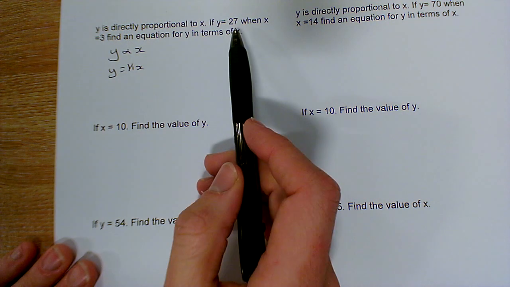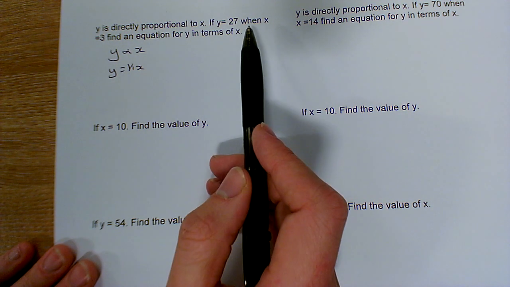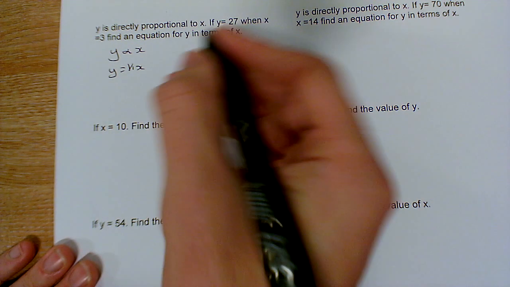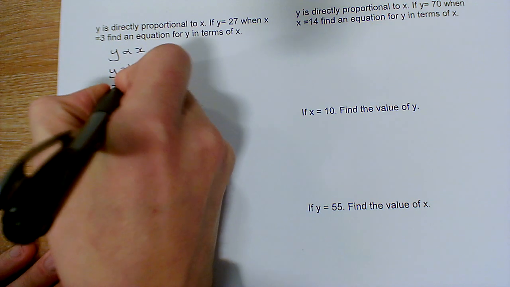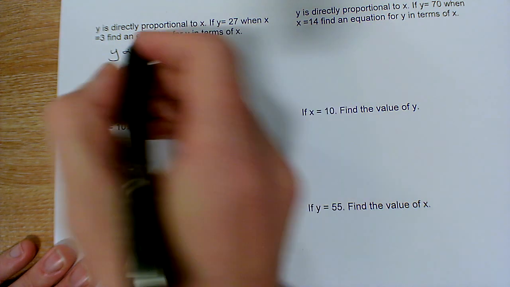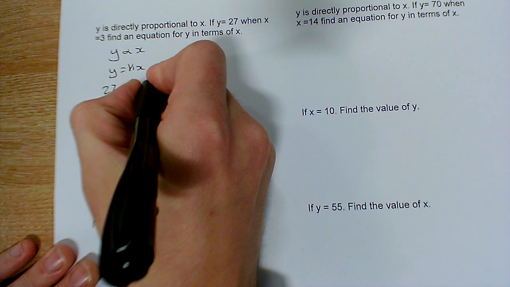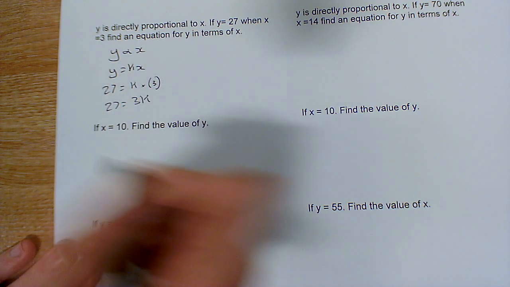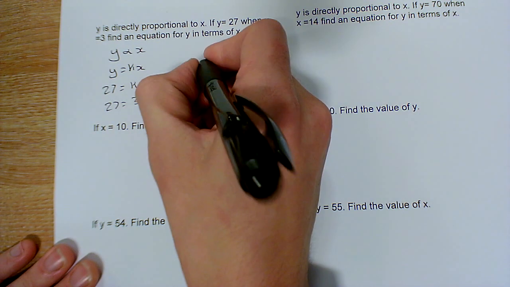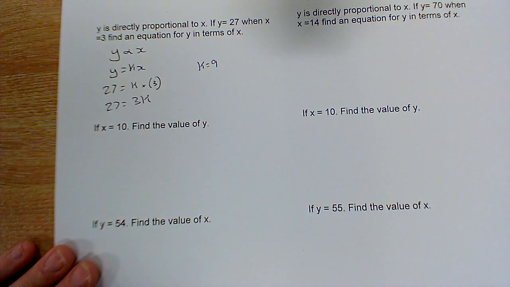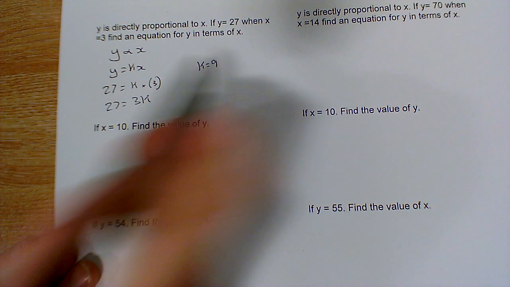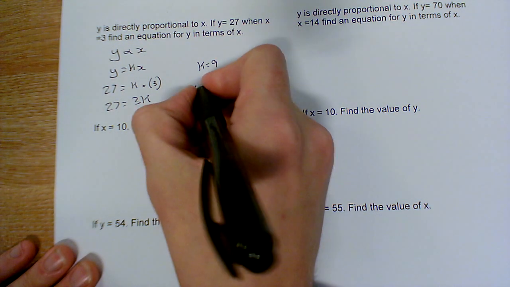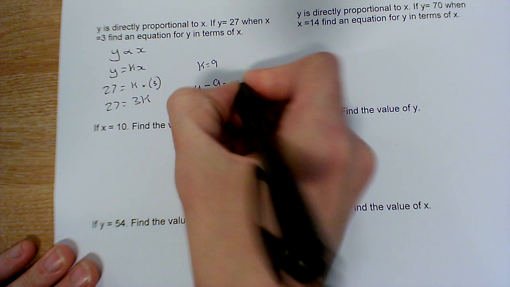Now, in the question, I'm given a value for x and y, so what I can do is substitute those into my y equals kx and work out what this constant is. So let's do that now. If I put 27 equals whatever k is times 3, so 27 equals 3k, divide that by 3 and I will get k equals 9. So now that I know my constant is k equals 9, I can rewrite my equation as y equals 9x.